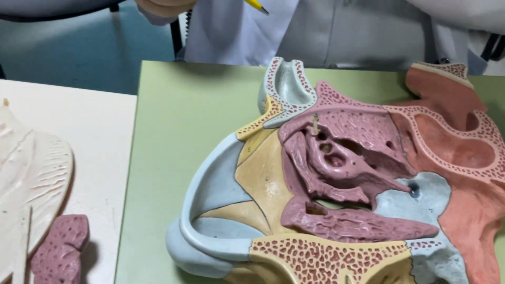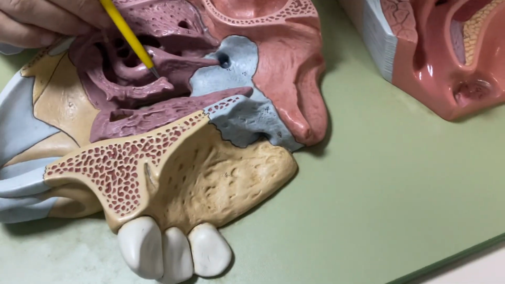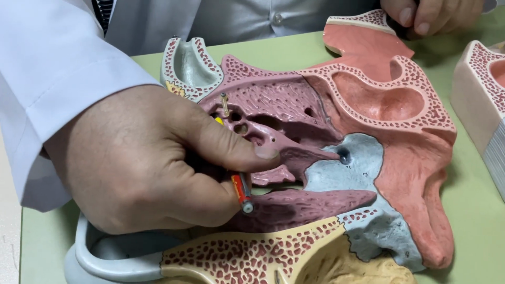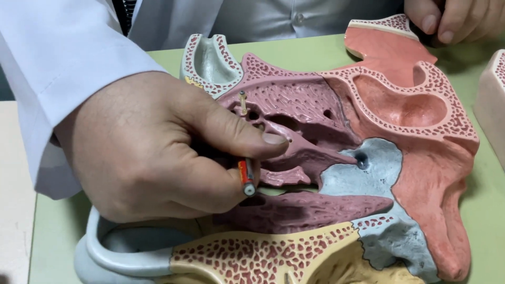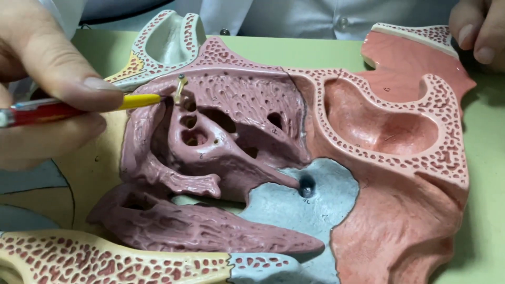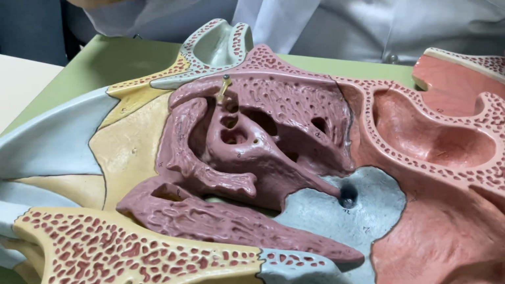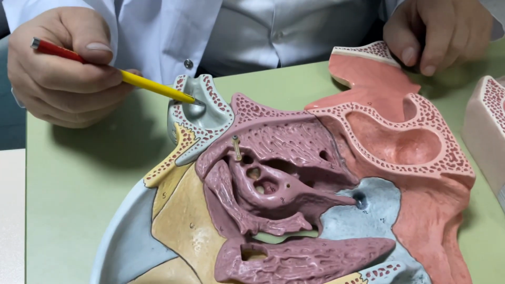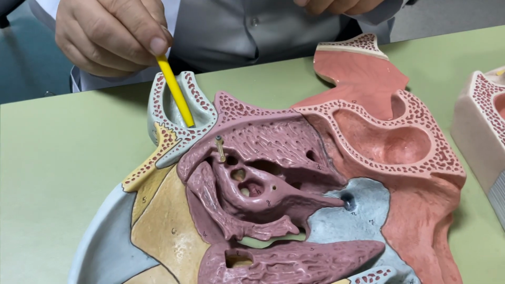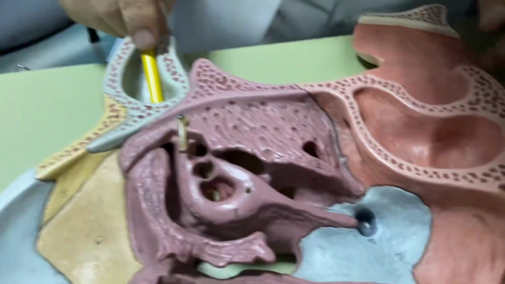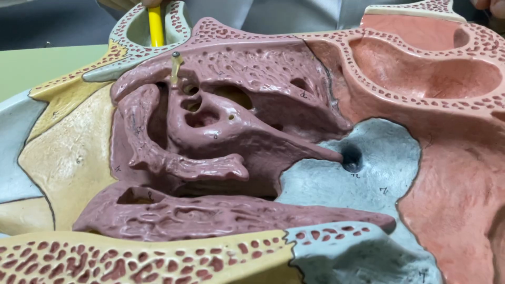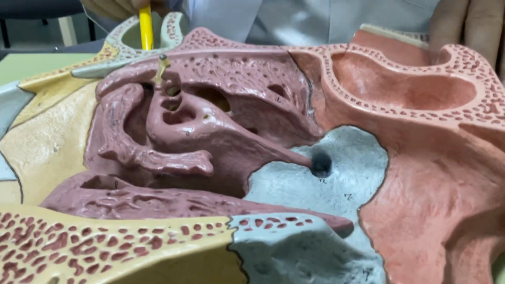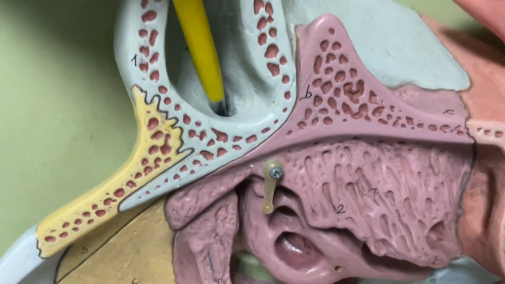Here, look at, this is semilunar hiatus. Semilunar hiatus continues up as the infundibulum. Here is the infundibulum. This is frontal sinus. I can see the opening of the frontal sinus right here, orifice of the frontal sinus. You can see it here.